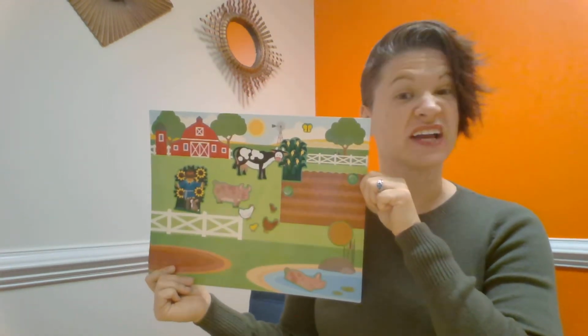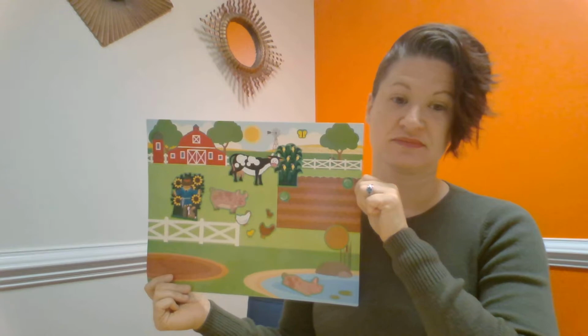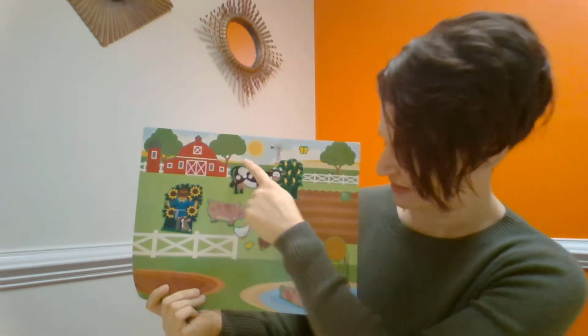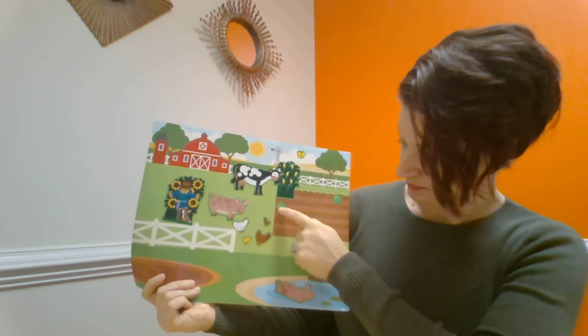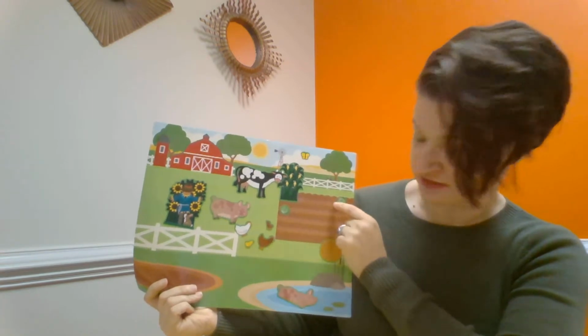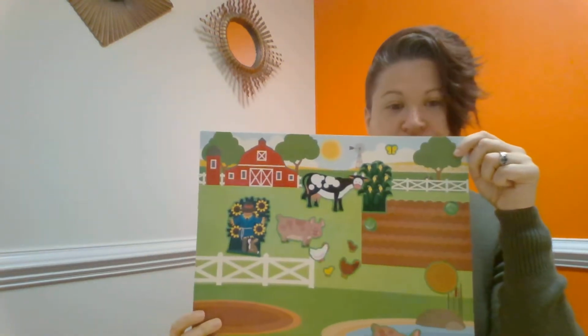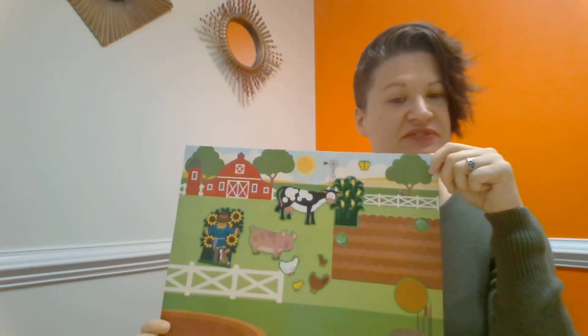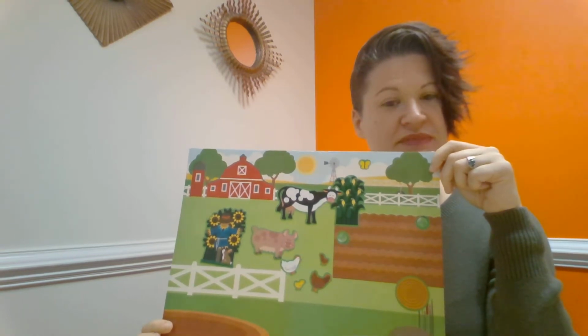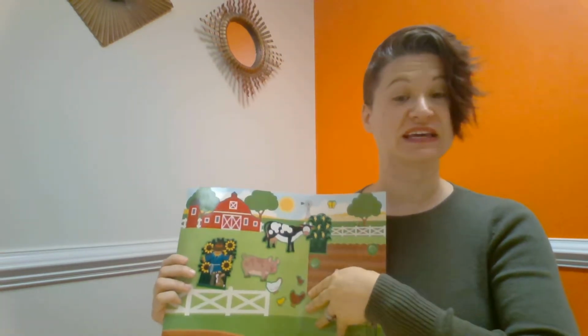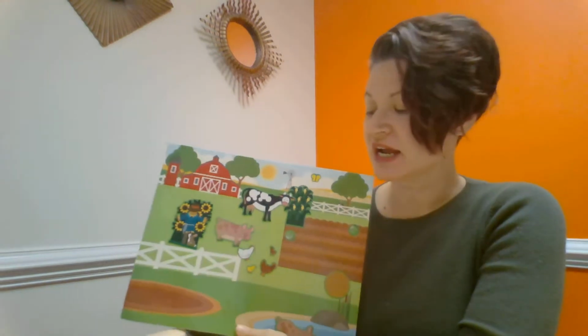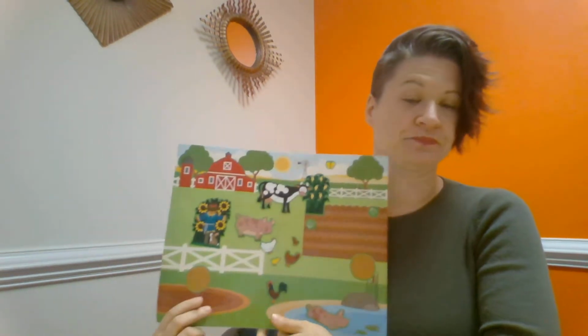Maybe we could say, find a circle. Here's a circle. Here's a circle. Point to something alive. Hand me the pig, right? So these are a variety of different tasks that we can work on with the same item.